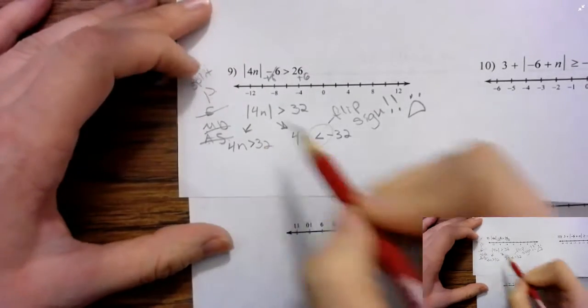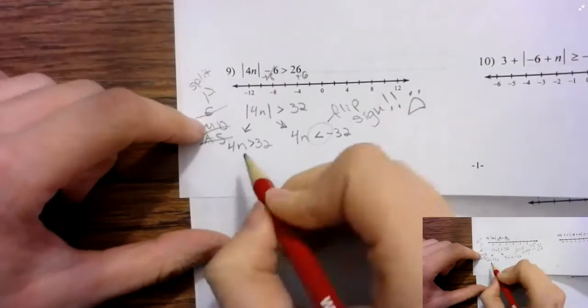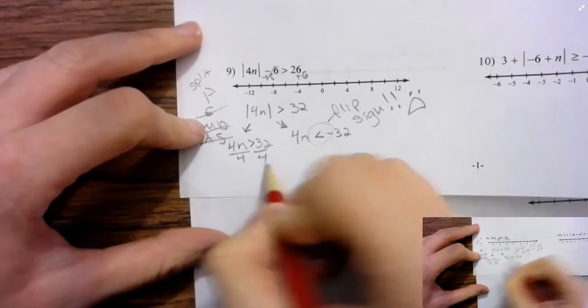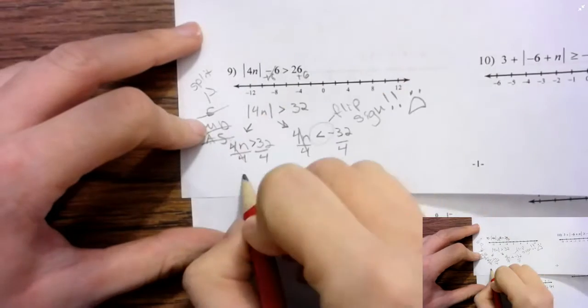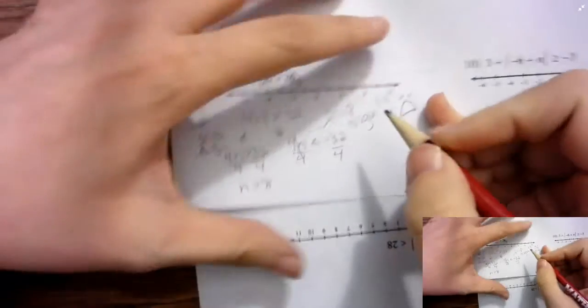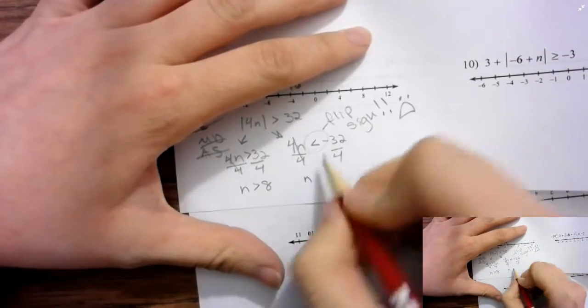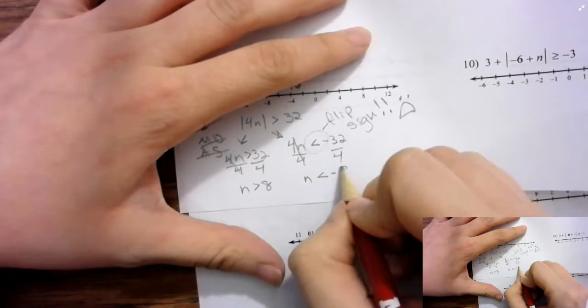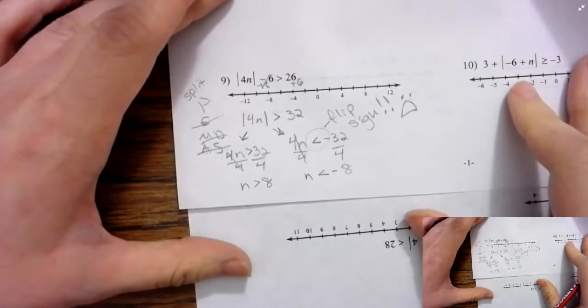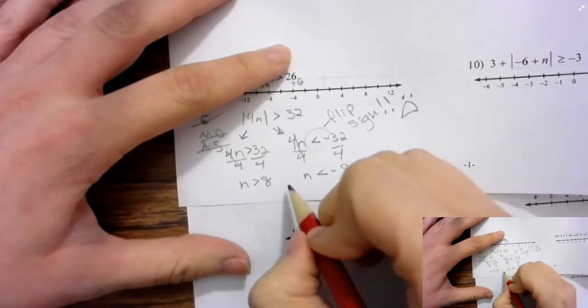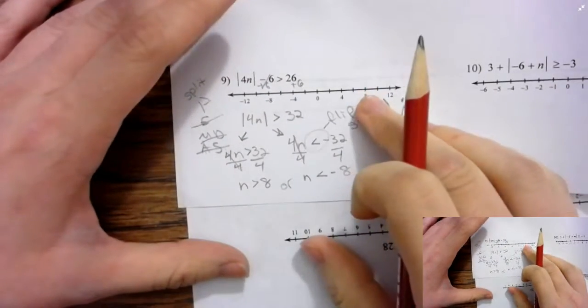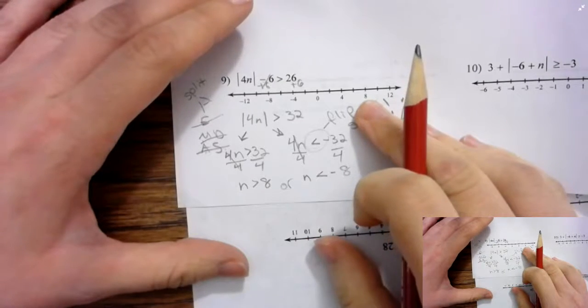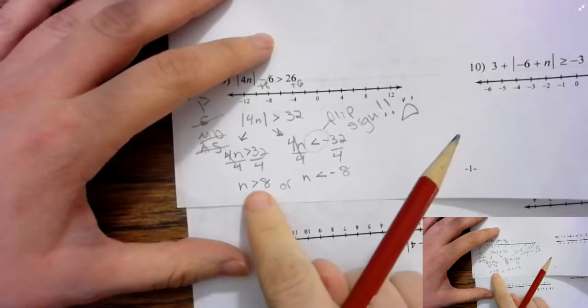And the last thing we need to do, we are inside the grouping symbol or the parentheses, divide by 4. So n is greater than 8. And n is less than negative 8. Okay, so I'm going to have you go ahead and plot this on a number line. Okay, just do it one at a time.